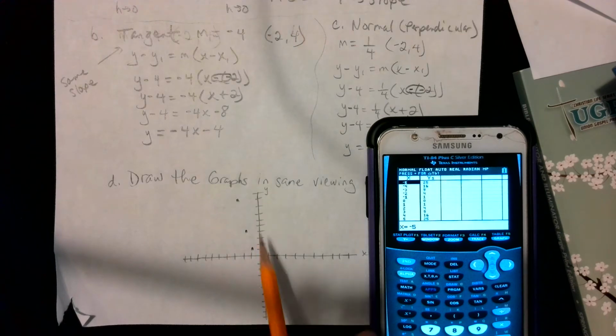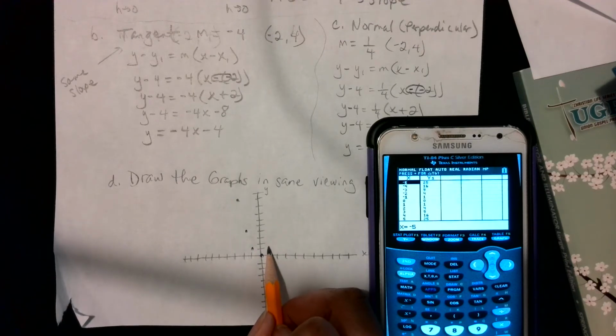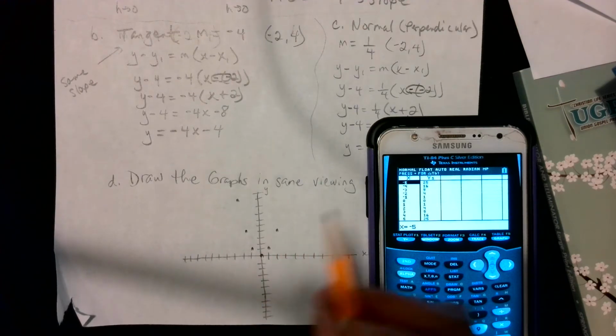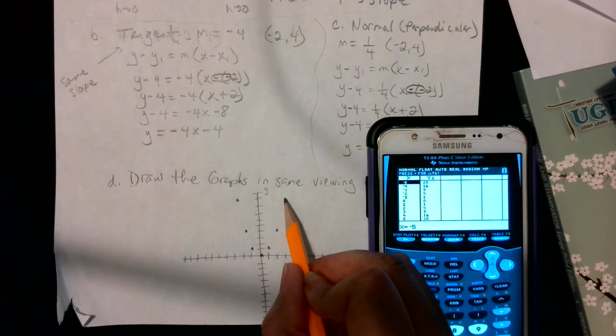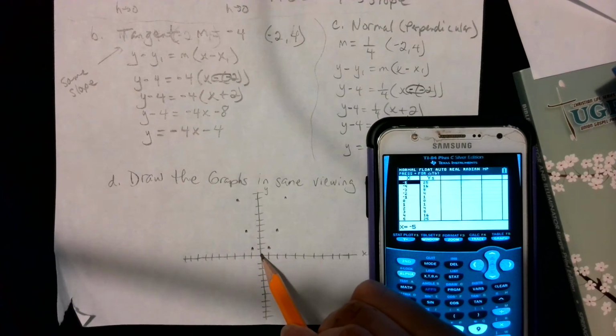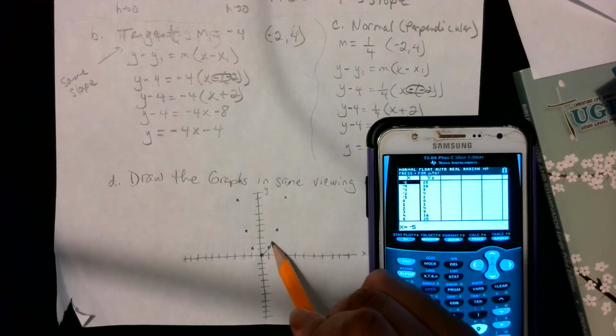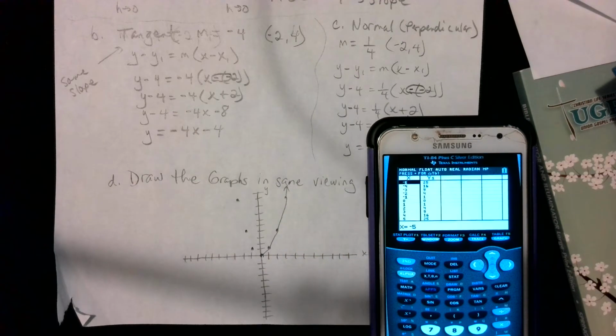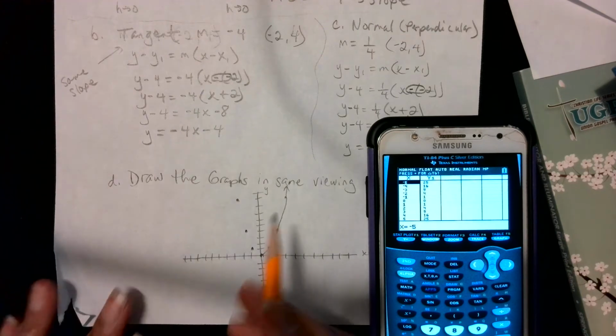You want to do the axis of symmetry, which in this case is y, and then you want to do some points on either side of our axis of symmetry. But we're not sketching, we're drawing. So when you draw, you need some points.